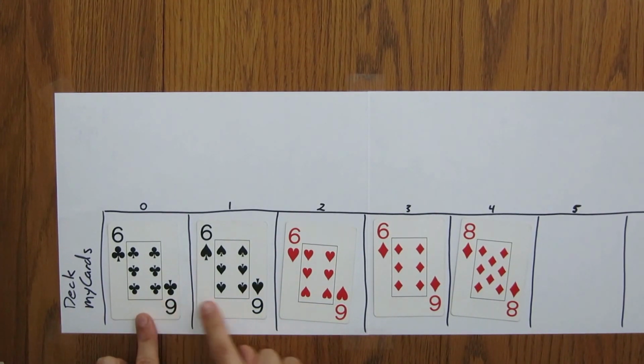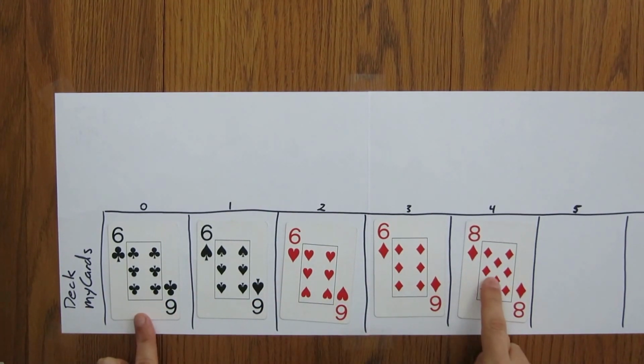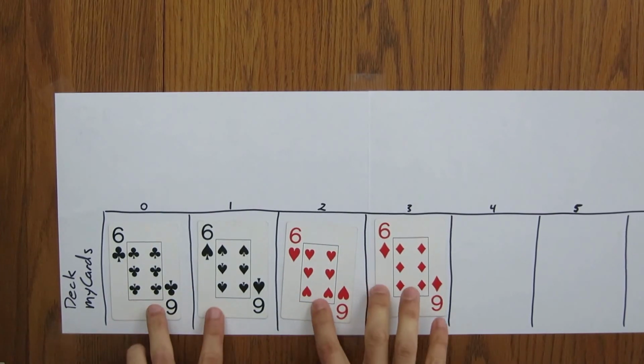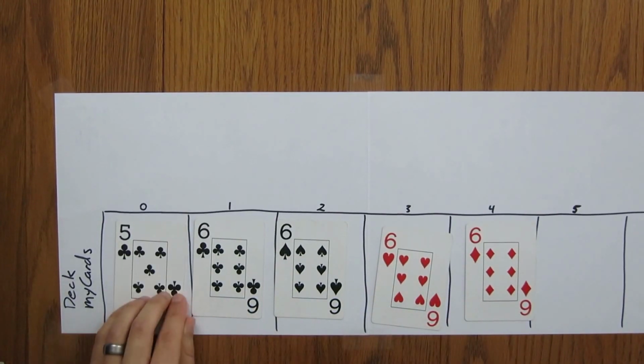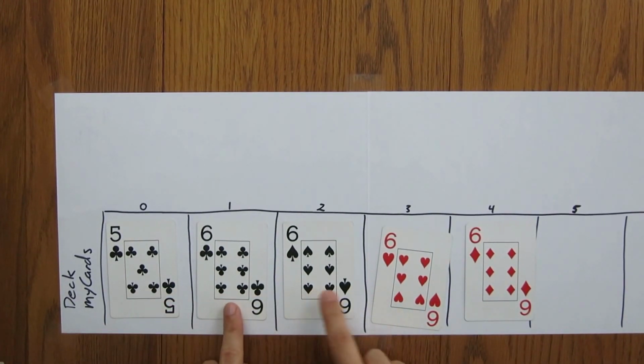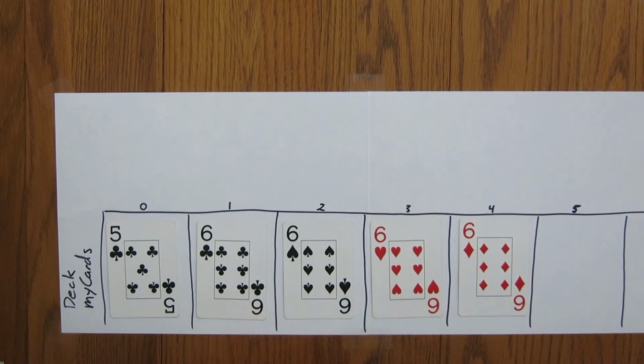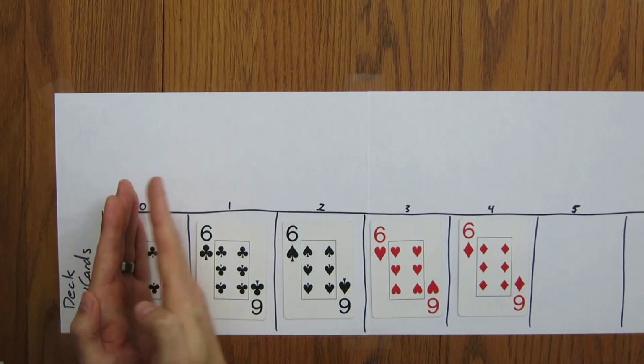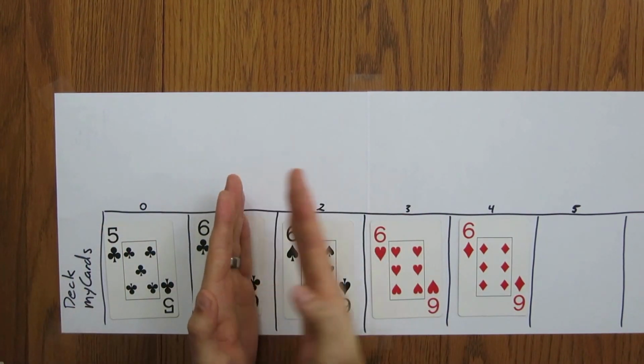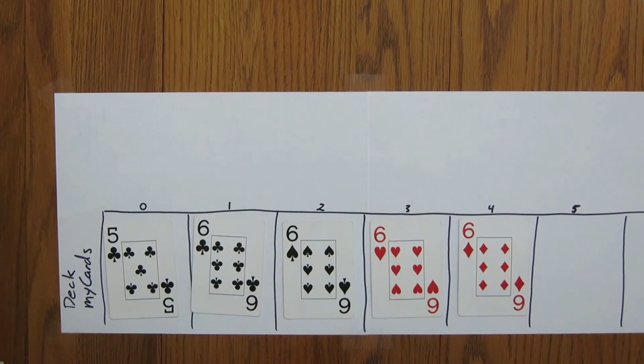4 of a kind where the first 4 cards are the same with an off card over here. Or we might have this situation where we have an off card followed by our 4 of a kind. So there's actually only 2 different configurations for a 4 of a kind. And if we just compare, are these 4 cards the same or are these 4 cards the same, then we can determine if we have a 4 of a kind.